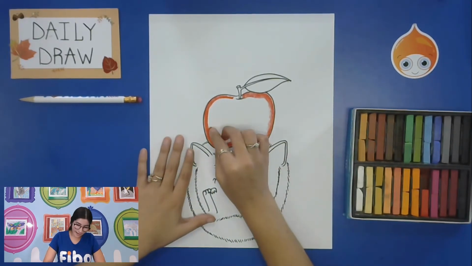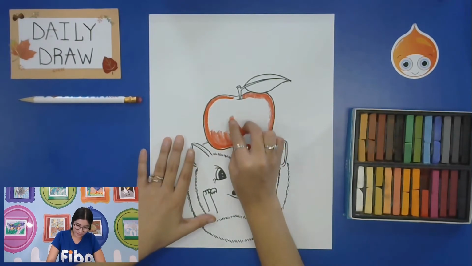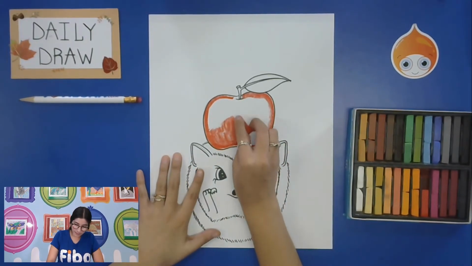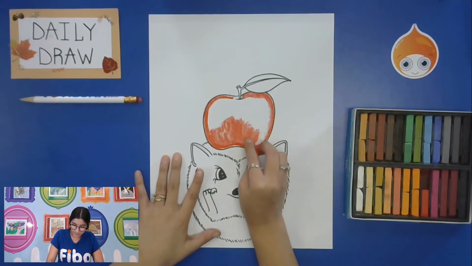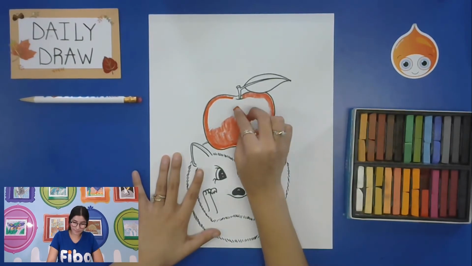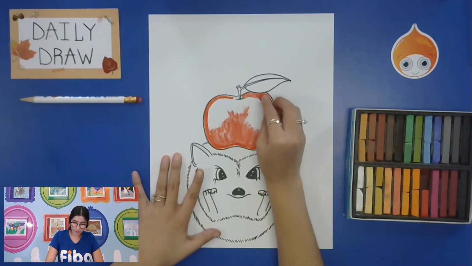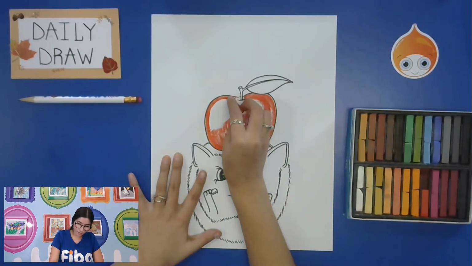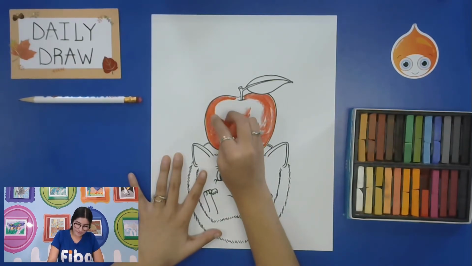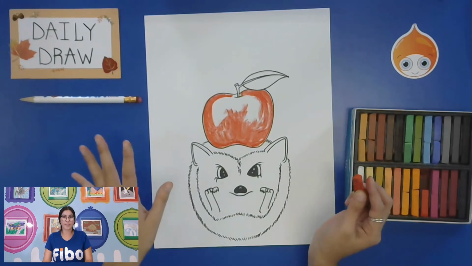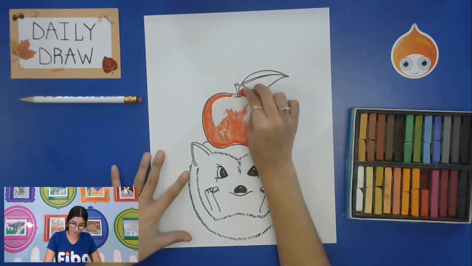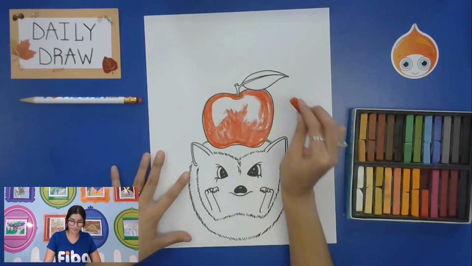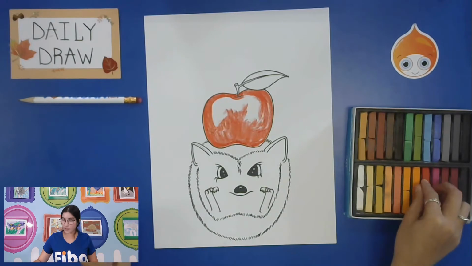And then I'm going to go in and add a few more lines across the bottom. But I want to leave some space for a little highlight. So I'm just going along the bottom and in the middle, but I'm leaving some space white on the right and left. And then I'm also going to add in a little bit more color as well in the middle with a lighter orange. Okay, so that's about the end of what I'm going to be filling in with my red. Don't forget the top of your apple. Okay, so once you're done with that, you can put that red away.